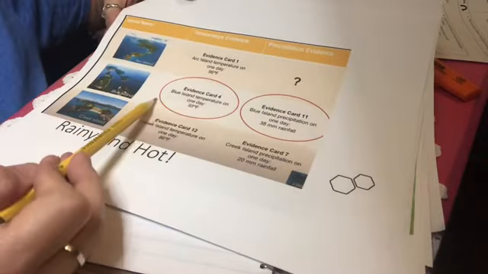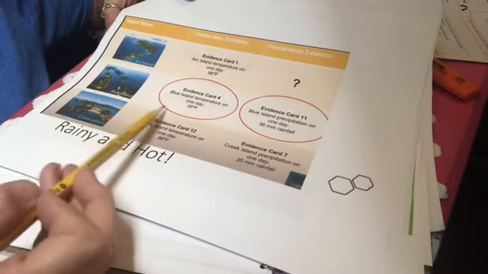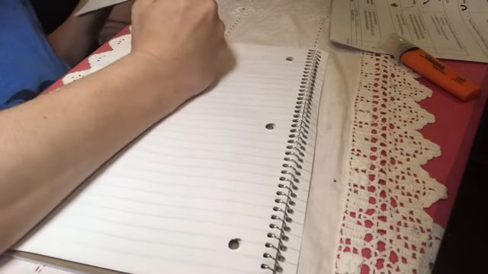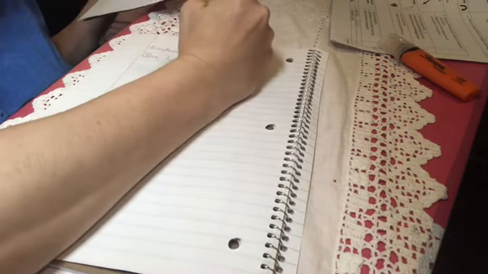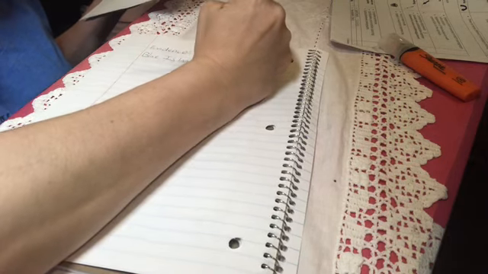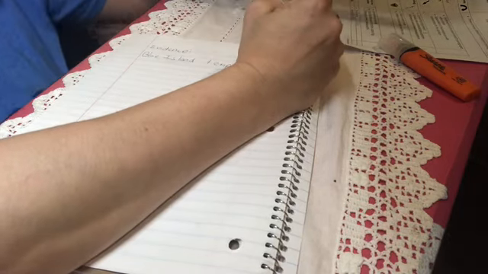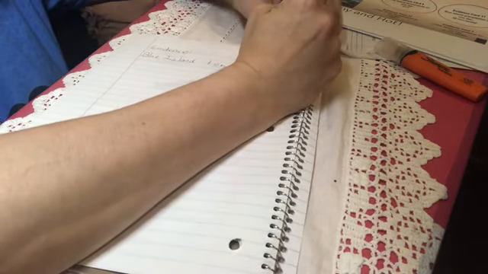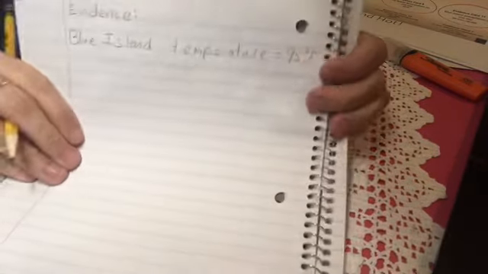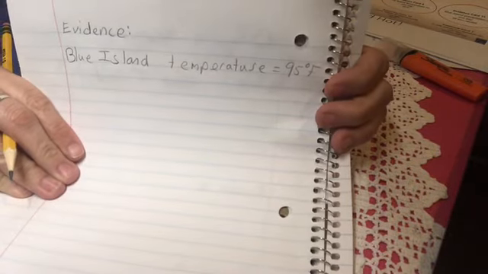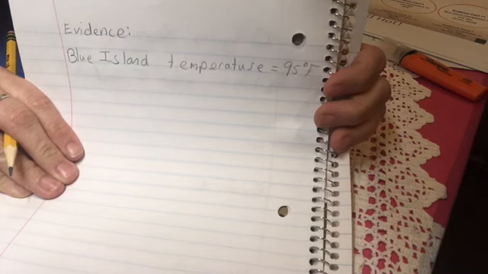Now, there's a couple pieces of information that you're going to want to have. You're going to want to know that the evidence on Blue Island is that the temperature is 95 degrees. So go ahead and write Blue Island temperature equals 95 degrees Fahrenheit. So on the place where you're writing your evidence, go ahead and write that. Blue Island temperature equals 95 degrees Fahrenheit.